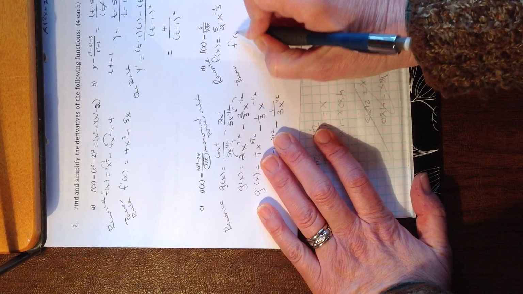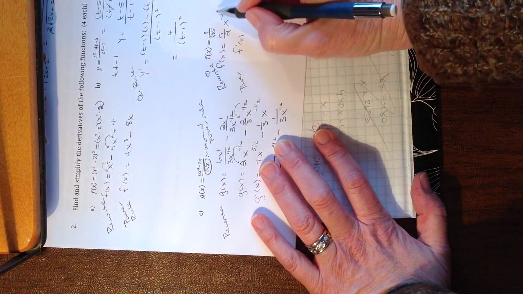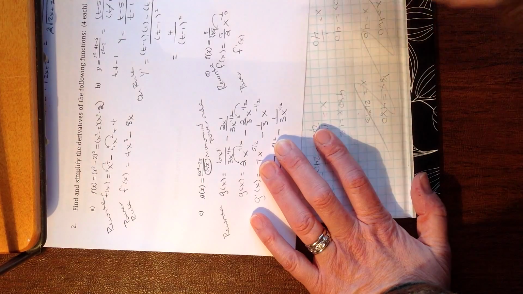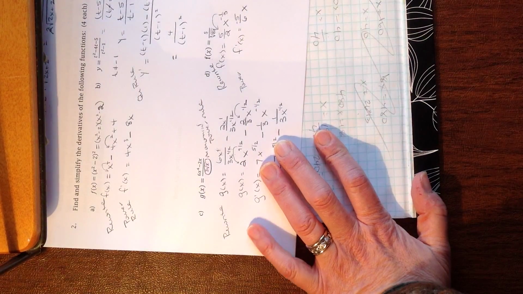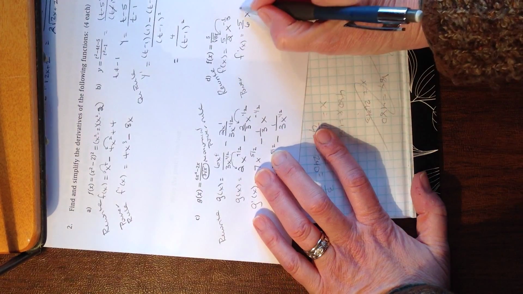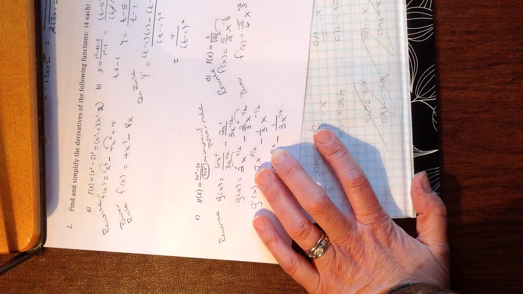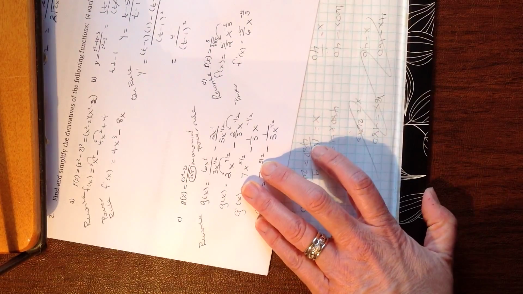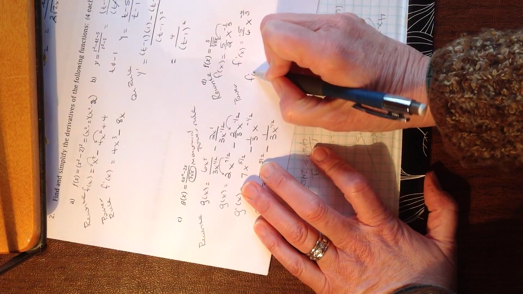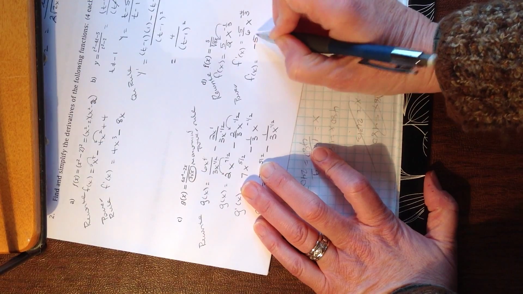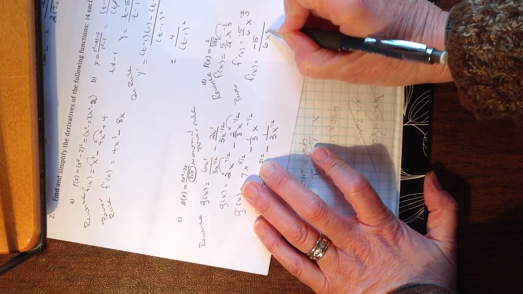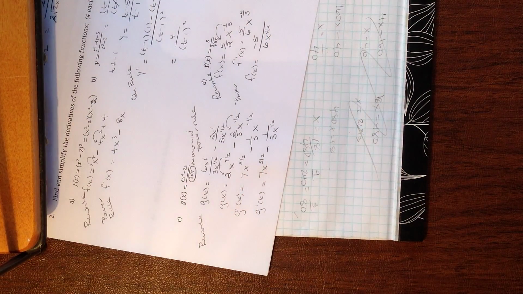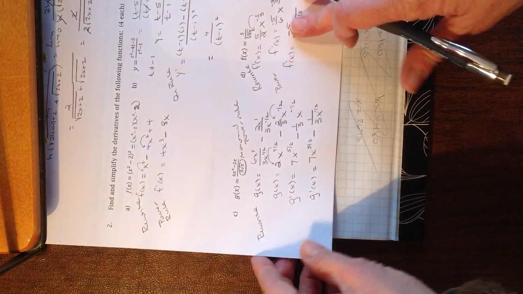And to take the derivative, I'm just going to multiply negative 1/3 times 5/2. And then I'm going to subtract 1 from negative 1/3, and that's negative 4/3. So my final answer for the derivative is negative 5 on top with a 6 on the bottom, and the x to the 4/3 will go down there as well. So that's the answer to 2D.